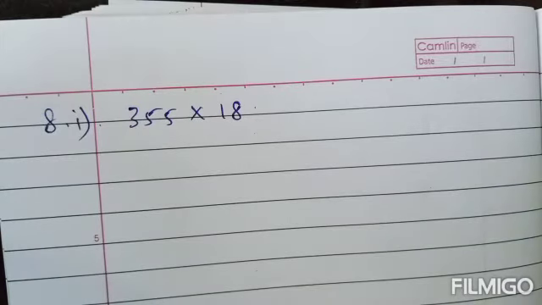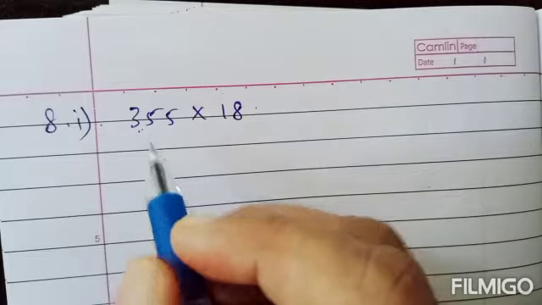Eighth one, in the first question, evaluate 355 into 18. You have to find the product, so you can use properties. We know that these two numbers are not close to 100,000 or 10,000. So what can we do?